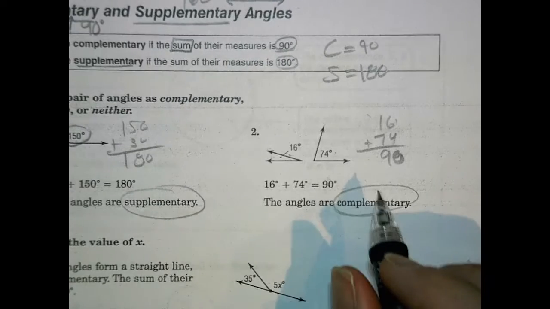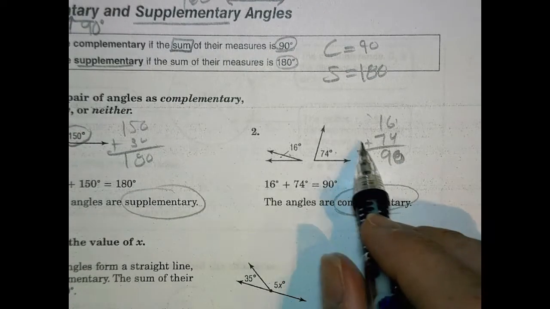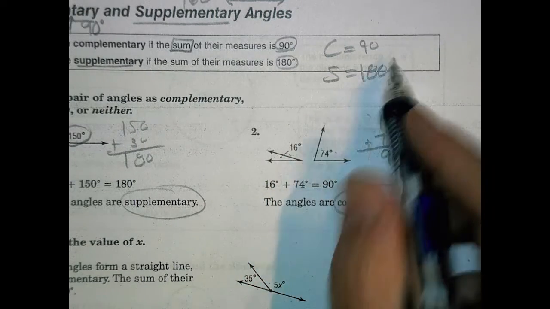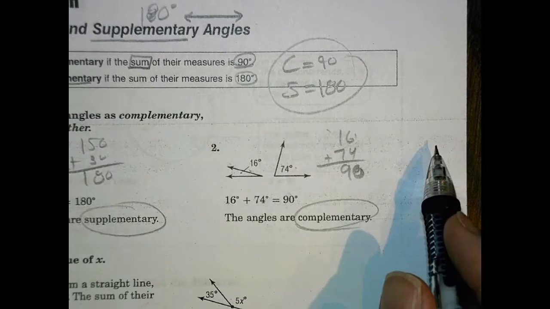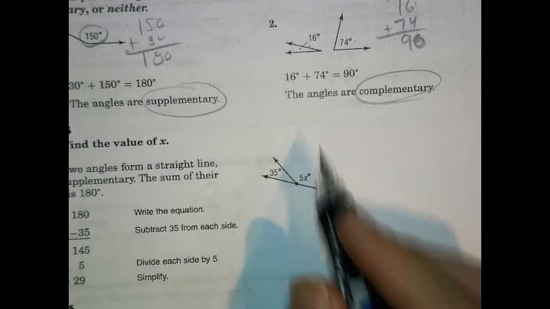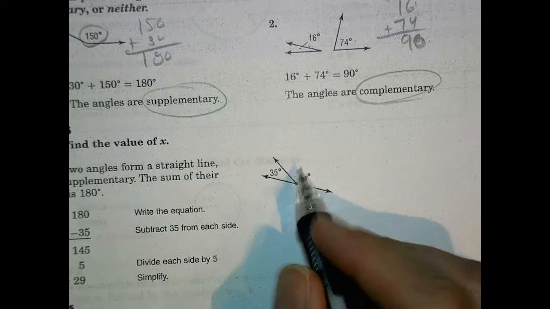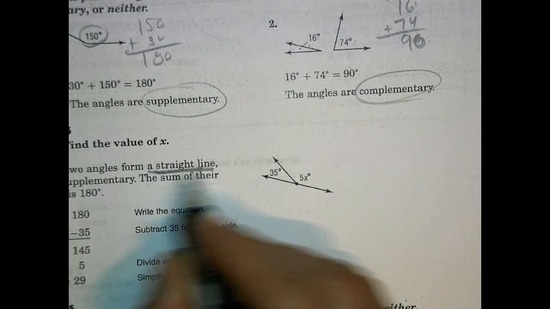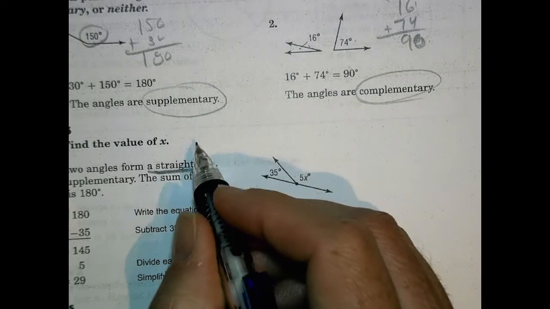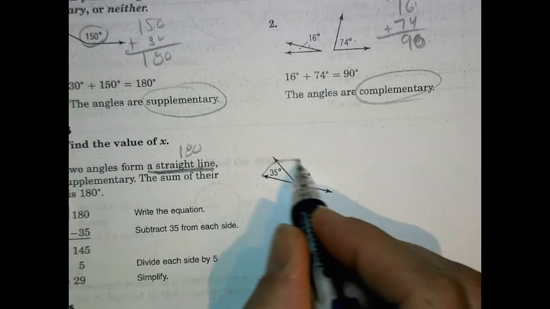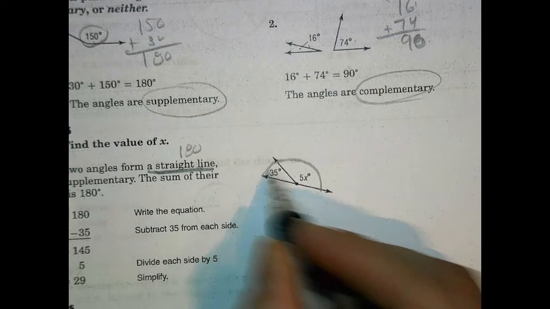And that's all you're doing. If someone's asking whether two angles are complementary, supplementary, or neither, you're just adding up those two numbers to see if they equal 90 or 180, like our example shows there. With that information, though, you can solve for values that are not given. So in an example here, it says, since the two angles form a straight line. Well, what does straight line mean? Straight line means that you have 180 degrees from here to here. That's 180 degrees, the whole thing.